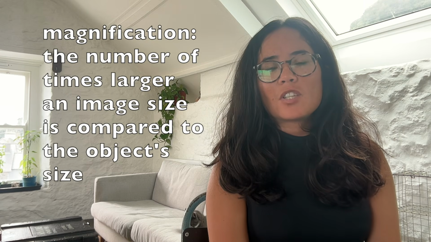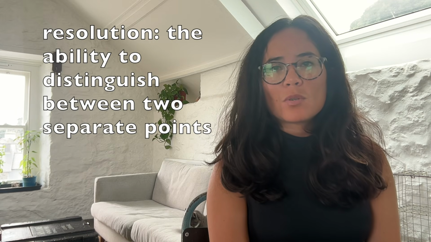The major disadvantages with light microscopes are both their magnification and resolving power. So first of all, let's consider, what does the term magnification mean? Well, it's the number of times larger the image size is compared with the object size. The resolution is the ability to distinguish between two separate points on an image. So the higher the resolution, the clearer the image.